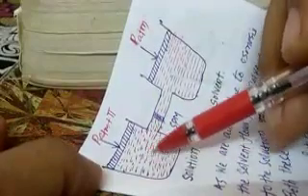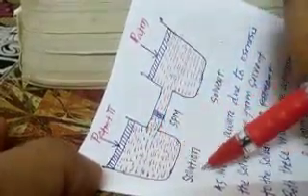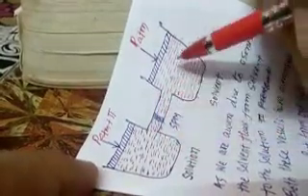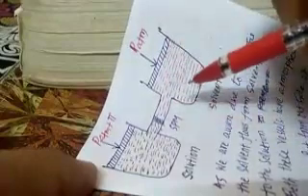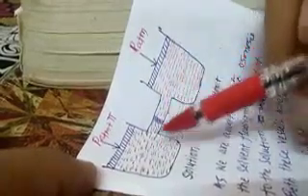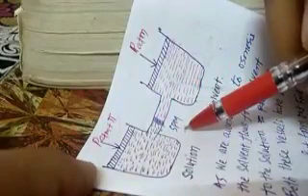You can see here that one vessel is filled with the solution, so it has black dots as well as red dots, and it has both solute as well as solvent. In the same way, we have another vessel in which only the solvent is filled, and that is why you have only the red dots. Both these liquids are separated by a semi-permeable membrane.